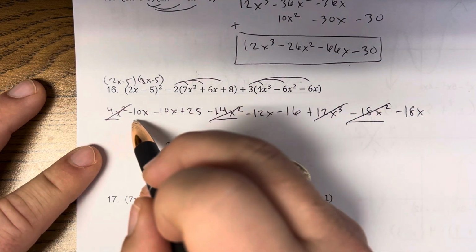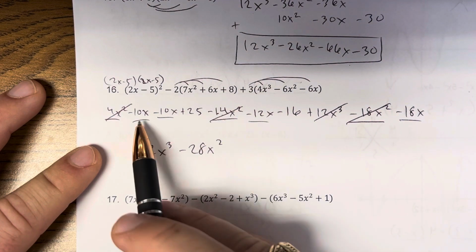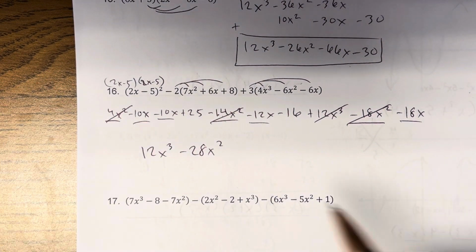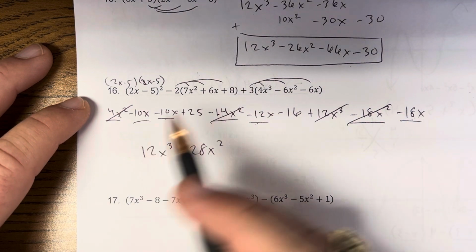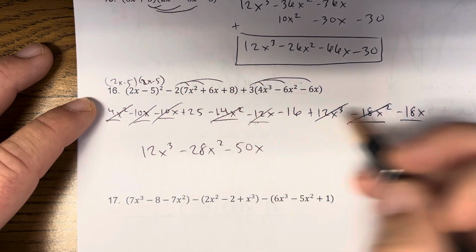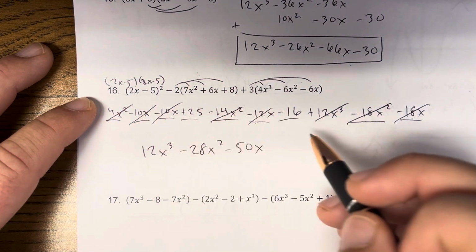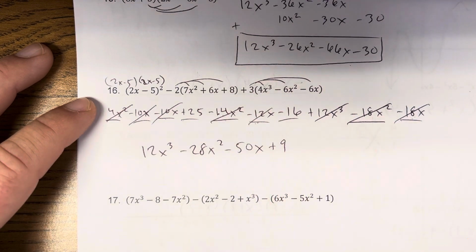And then my x's, I've got this one, and this one. All of them are negative, so we're just adding them. So that's going to be, we'll just add these two together first. That's going to be 30, 40, 50, so negative 50x. And then my numbers, I've got 25 minus 16, which is plus 9.